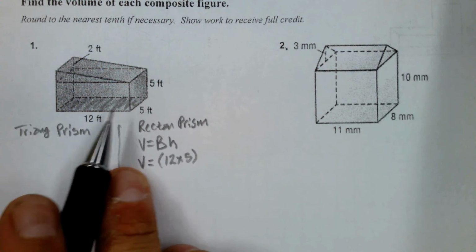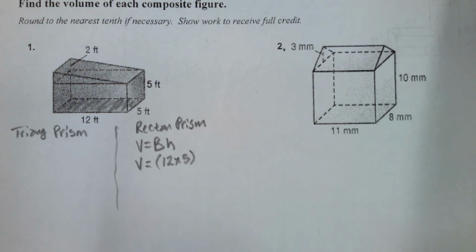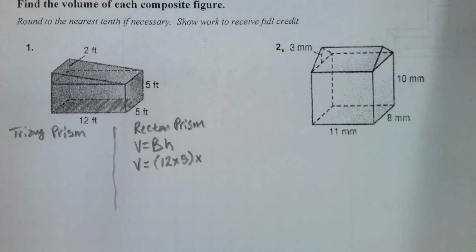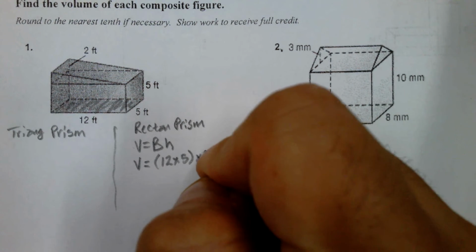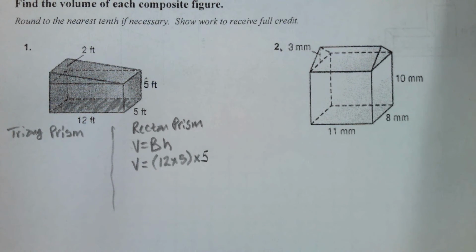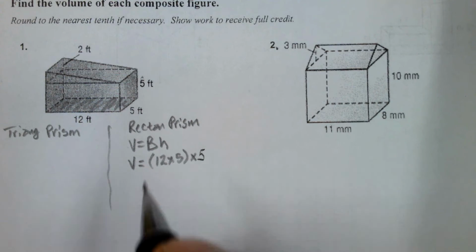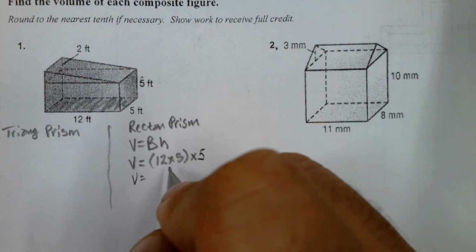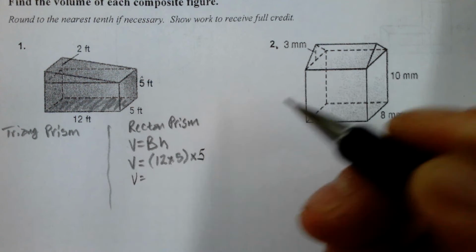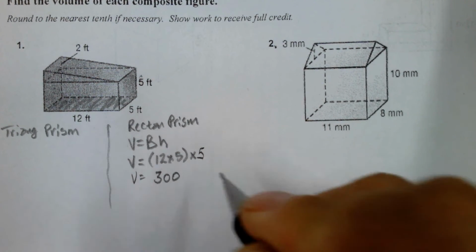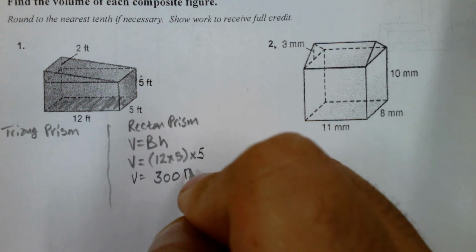Okay, that's the bottom. Now I need the height. What do I multiply for the height? 5. Also 5 then. It's right there. So there it is. It's going to be 12 times 5. That's 60. And 60 times 5 is 300, I believe.